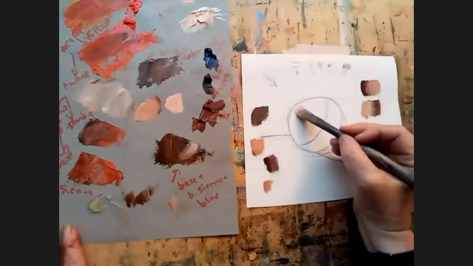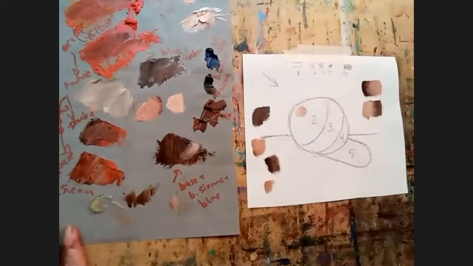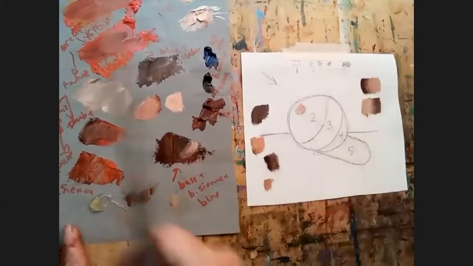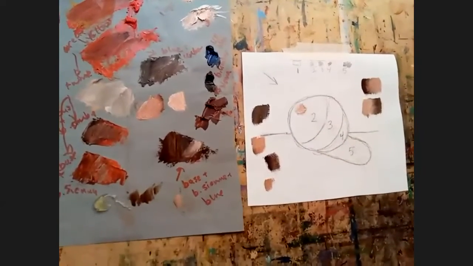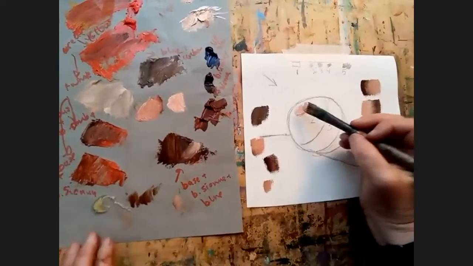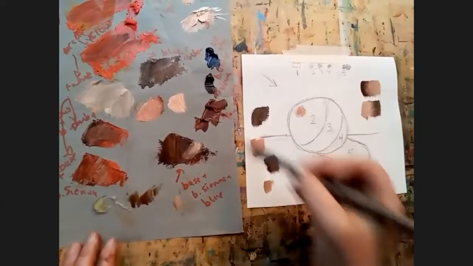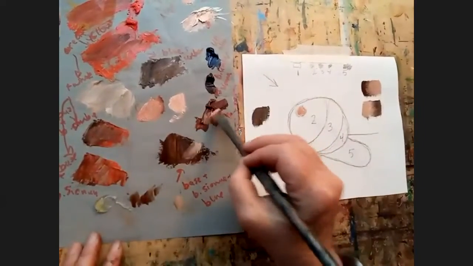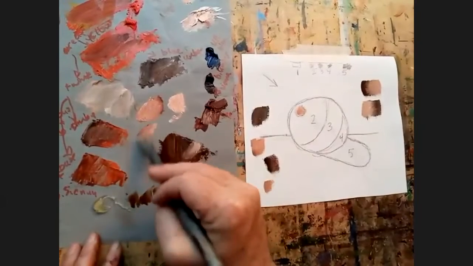So I'm starting with the lightest here, which is a lot of white in it, but also burnt sienna, cadmium red, and yellow ochre. Then I'm going to add a little bit more just burnt sienna in that mix.